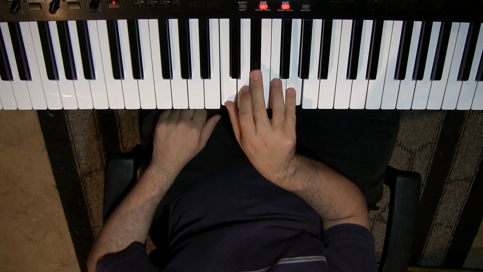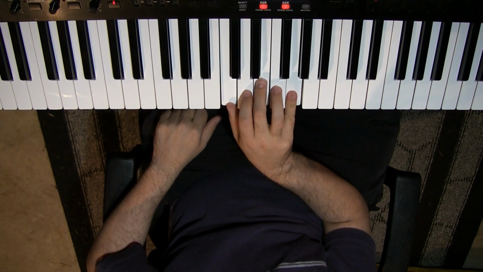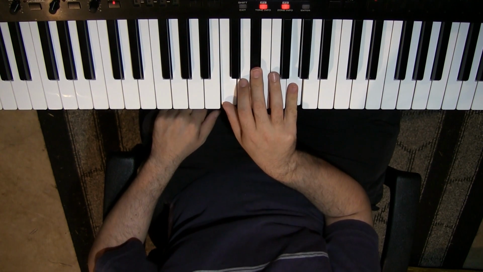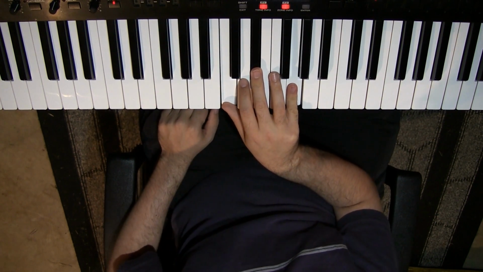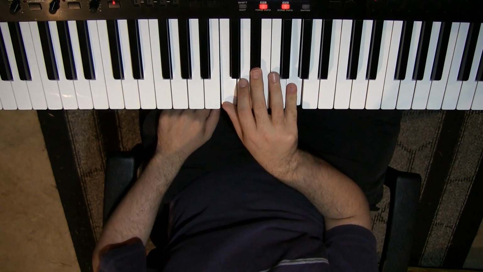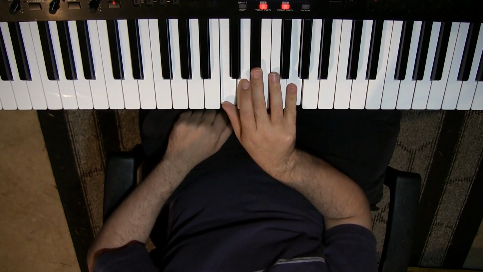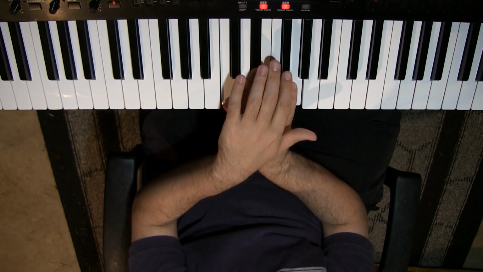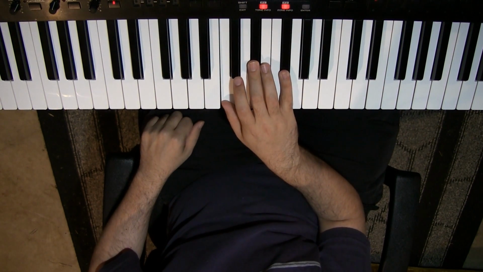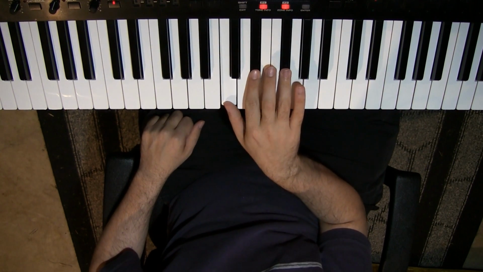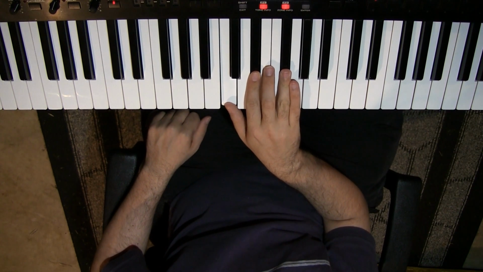So there we have it. C major triad, C minor triad. And now if you want to get to diminished, first you want to get into minor. So here we're already in minor. And you just want to lower your fifth by another half step. There we go. So that is diminished.